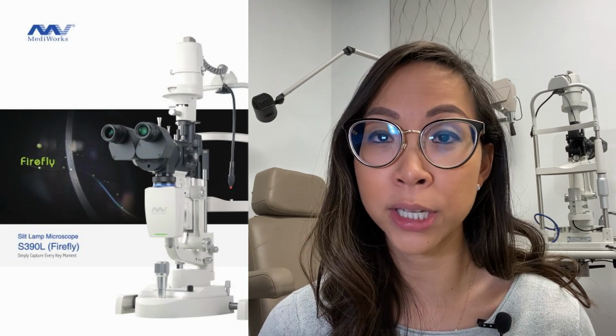And lastly, the mechanical system includes the elements of the joystick, the up and down movement, the patient support, and the fixation target. When I was searching for one, I was specifically looking for one with good optics, meaning that when I looked through the oculars at my patient's eye, I was looking for something with adequate lighting and high quality images to observe the finest details. Having worked in multiple offices with different models, I had a pretty good grasp on which was superior in quality and what I personally preferred. With lots of research and shopping around, my final decision came down to the Mediworks S390 Firefly digital slit lamp.